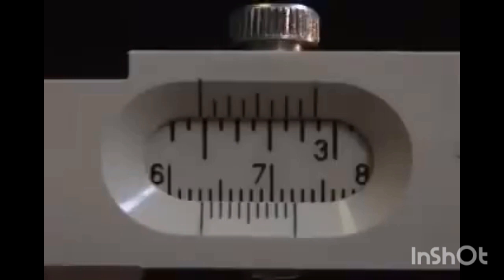To accurately determine the fractional part of the smallest division, you must decide which line on the movable scale coincides with the mark on the main scale. Here you can see the second line on the movable scale matches a line on the main scale, so the fractional part of the smallest division is 0.02 centimeters. Therefore, the length is measured to be 6.32 centimeters.